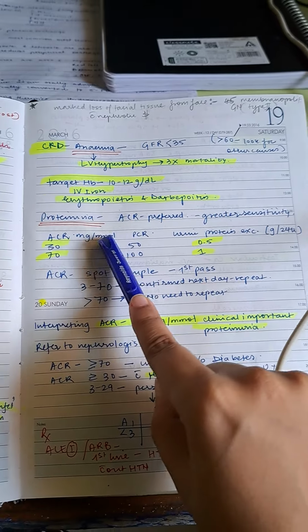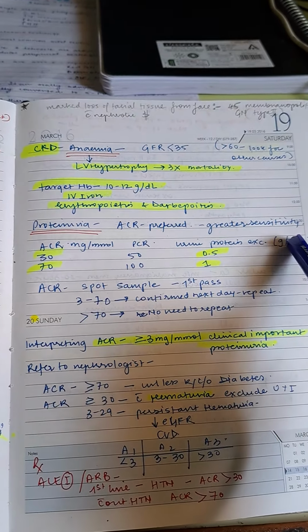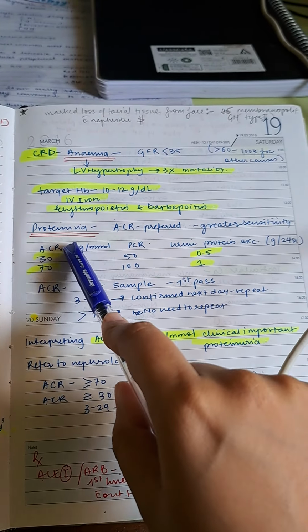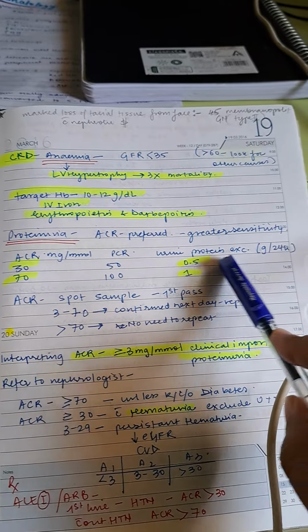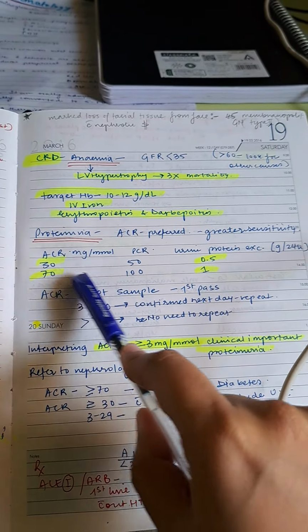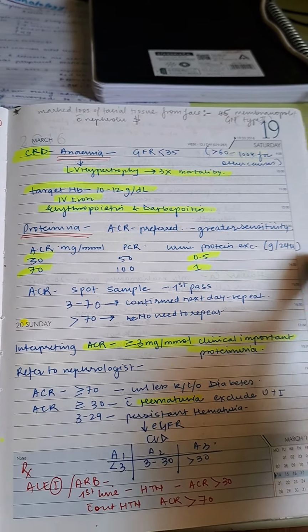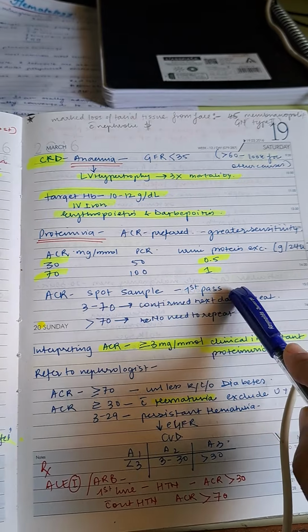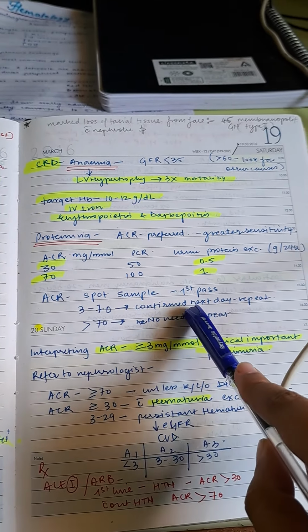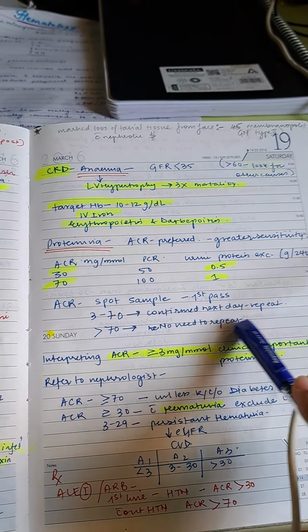Proteinuria in CKD: you check the albumin creatinine ratio because it has greater sensitivity. Albumin creatinine ratio 30 is about 50 of PCR, and urine protein excretion of 0.5. 70 is 100, and urine protein excretion of 1 gram per 24 hours. ACR: you take a spot sample first pass, 3 to 70 confirm next day and repeat. If it is more than 70, then no need to repeat it.